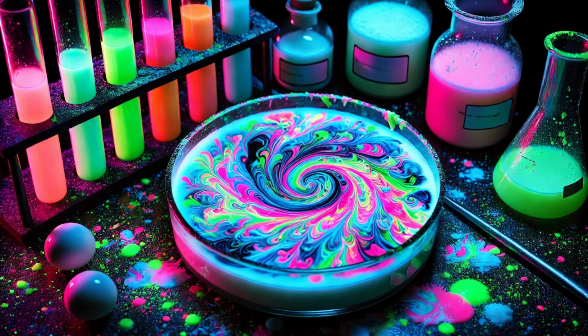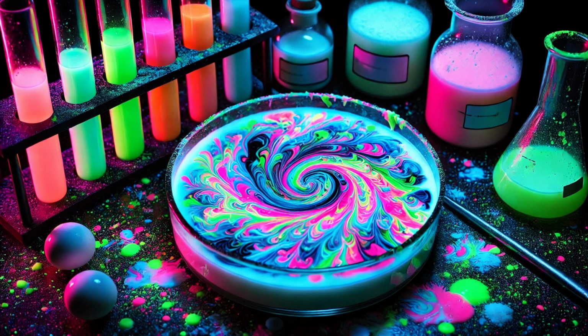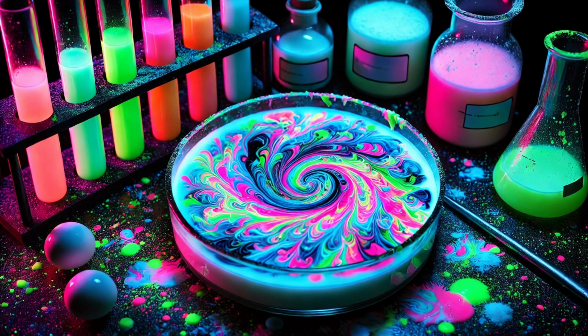And that's what causes all the movement and the colors to swirl around. You got it. When the soap molecules attach to the fat, they disrupt that surface tension we talked about. And that's what sets everything in motion. That's so cool. So it's like a chain reaction. Yeah, you could say that. The soap disrupts the surface tension. The fat molecules start moving around. And the colors get carried along for the ride. That's a great way to put it.